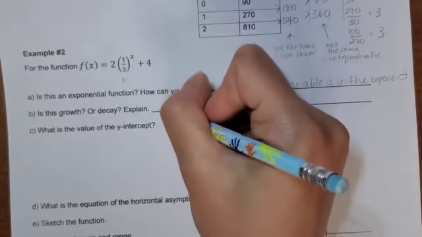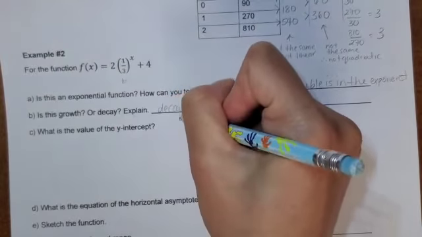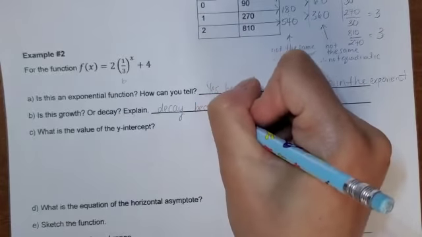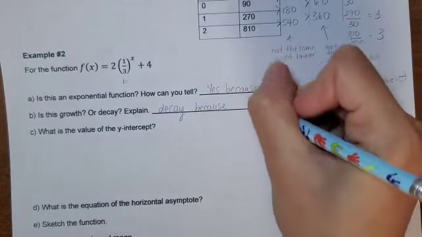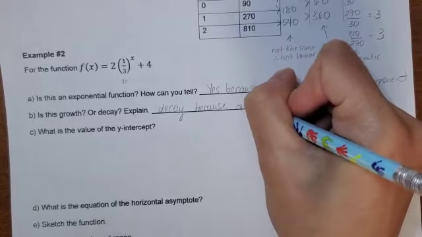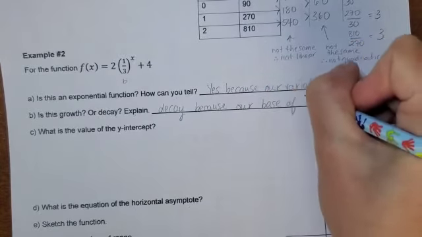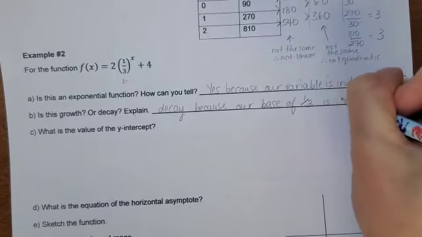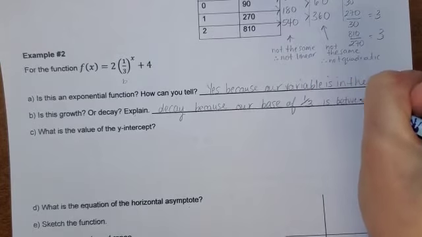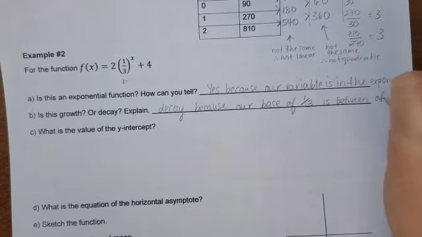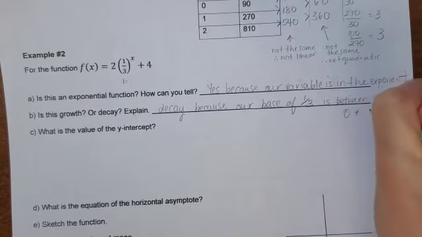We identified earlier that this is a decay because our base of 1 over 3 is between the values of 0 and 1.